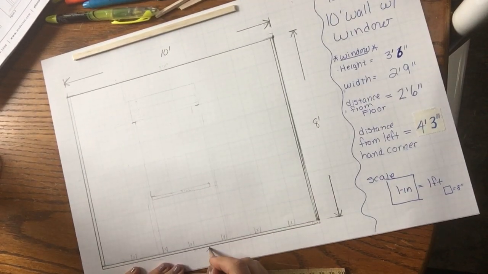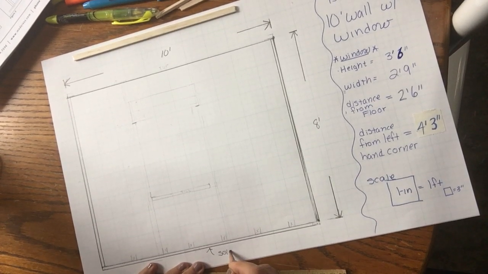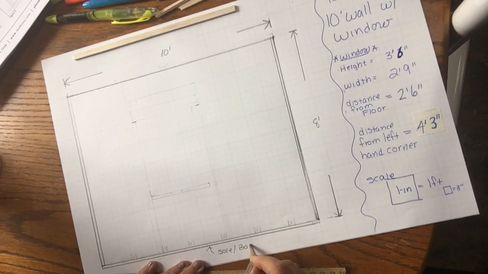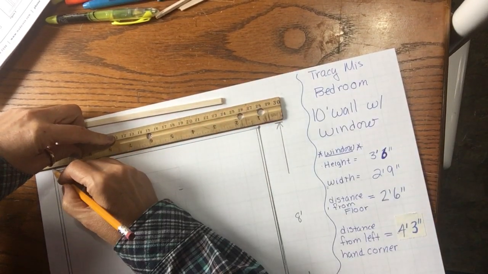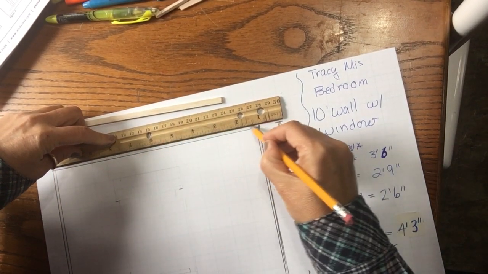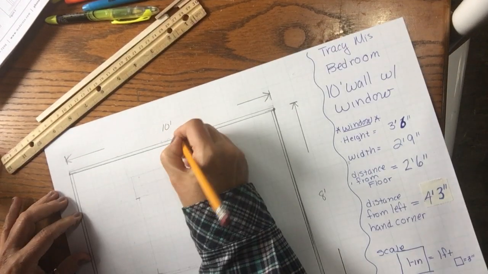I'm just going to go ahead and mark this. This is my sole, sometimes called the bottom plate. Top plate going here. And again, I'm going from the top of it to make that thickness line. And again, it's a half a square. It's my top plate.